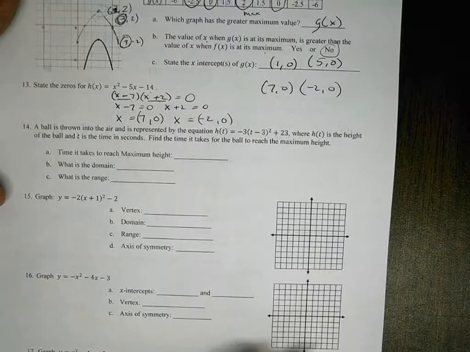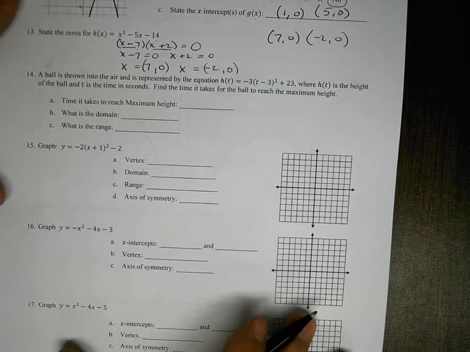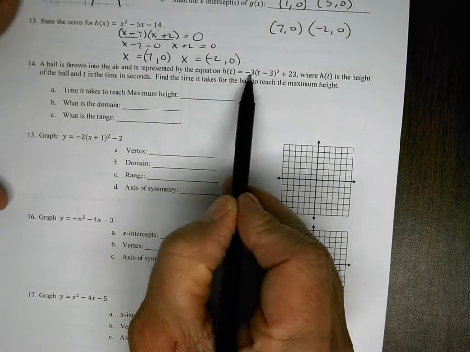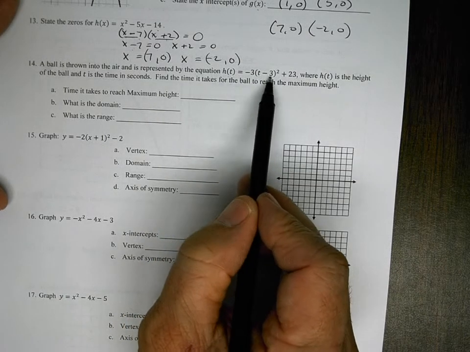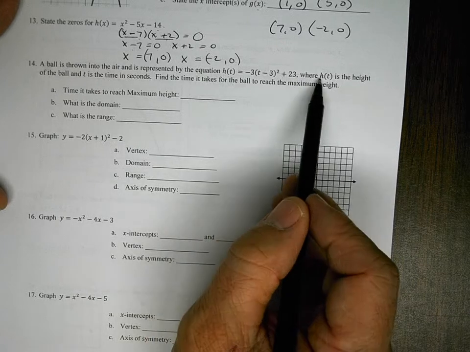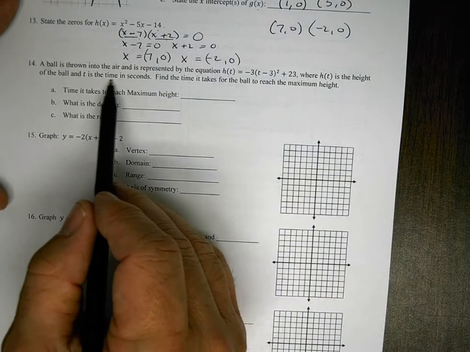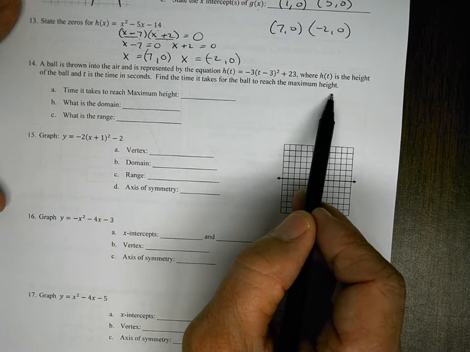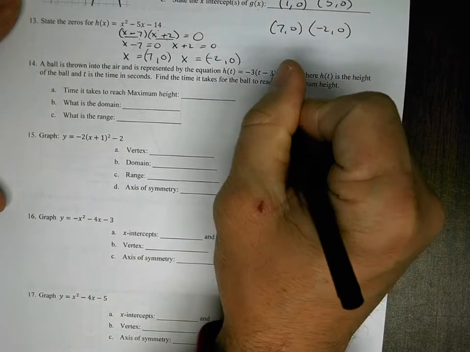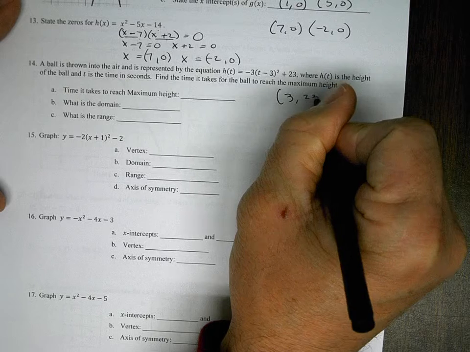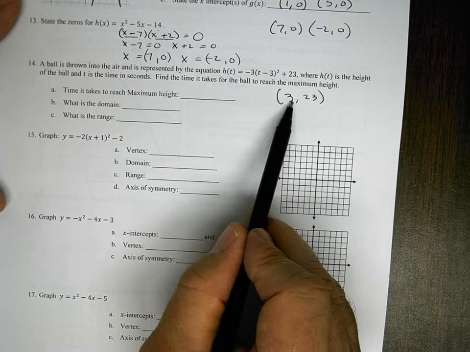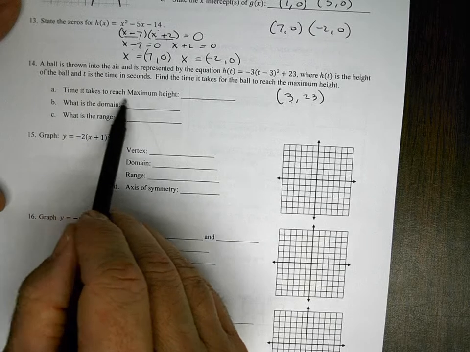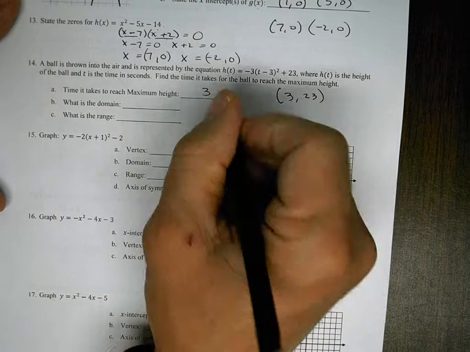Number 14. A ball is thrown into the air and is represented by the equation h of t equals negative 3 times the quantity t minus 3 squared plus 23, where h of t is the height of the ball and t is the time in seconds. Find the time it takes for the ball to reach its maximum height. Really easy. Find the vertex, which is 3, 23. Means it takes 3 seconds to reach a maximum height of 23. Time it takes to reach a maximum height, 3 seconds.